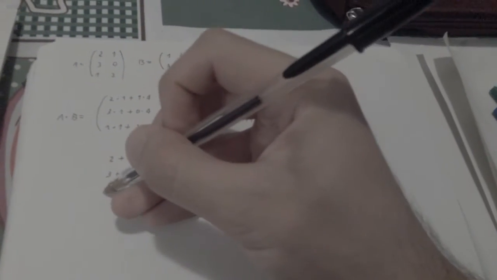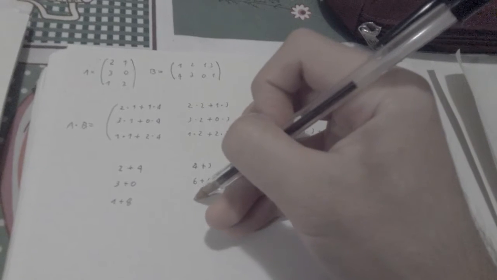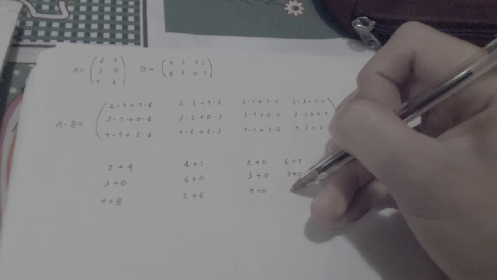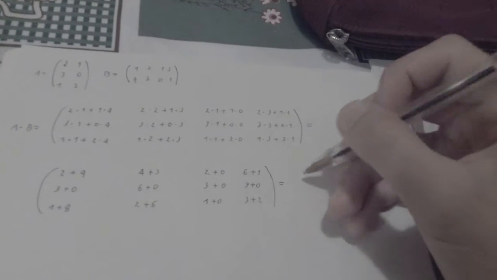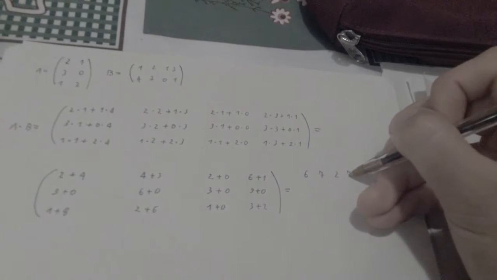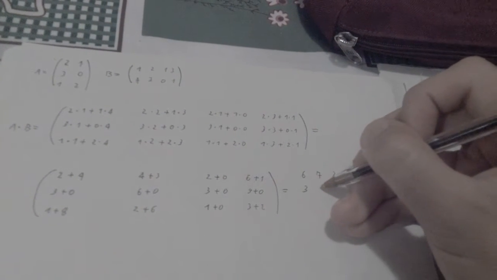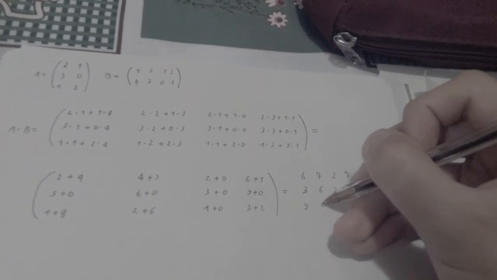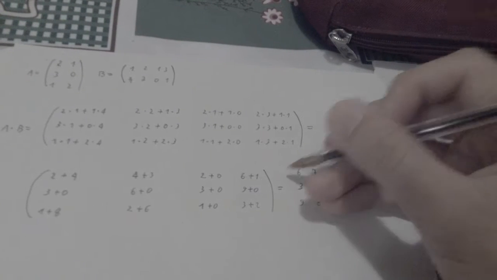And then we have 1 plus 8, 2 plus 6, 1 plus 0, and 3 plus 2. So our final matrix is going to be 6, 7, 2, 7, 3, 6, 3, 9, 9, 8, 1, 5. So this is our final matrix.